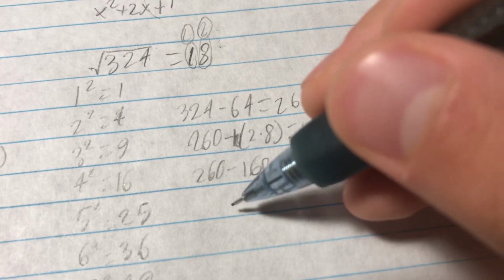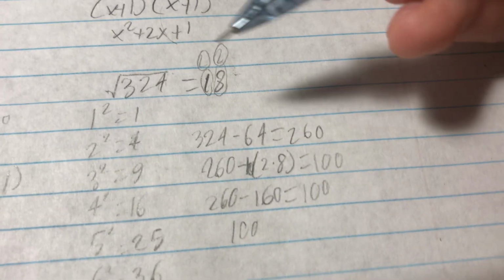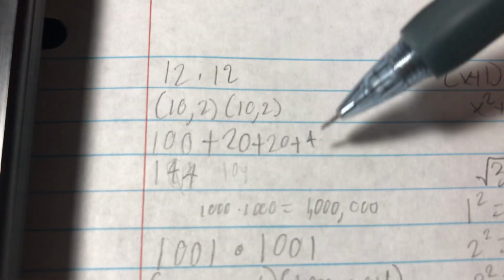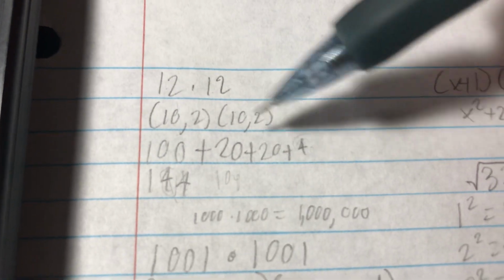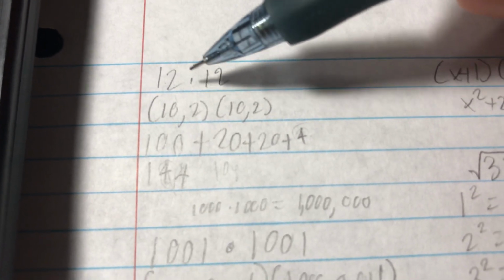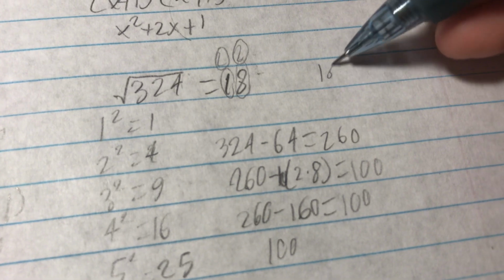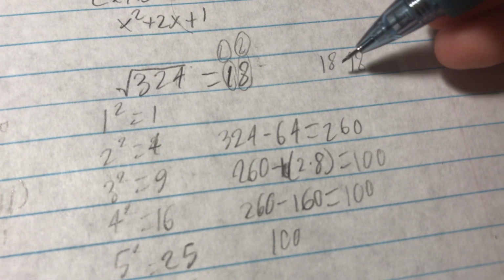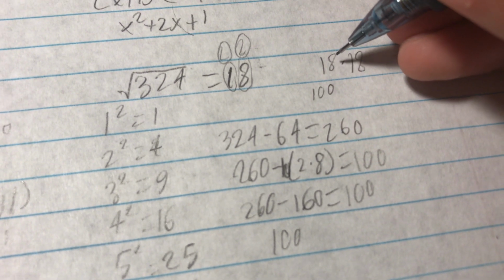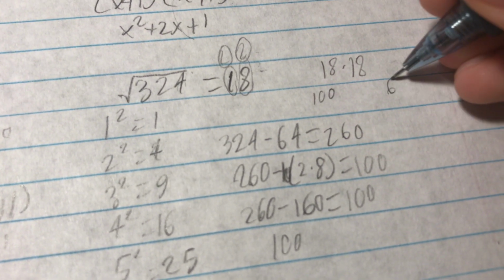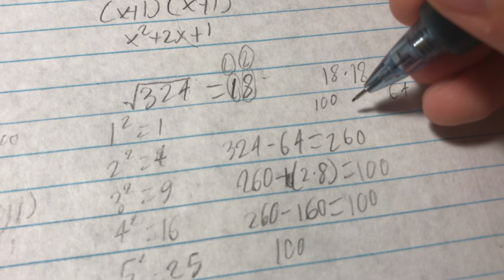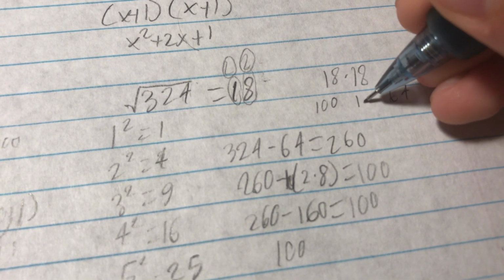So we now have 100, and now we are working on this first one, because we already did these. Sorry, this is for a different problem, like 12 times 12, but imagine it on the 18. So we did the 18 times 18, which is going to give us 100, and the 8 and 8 gives you 64, and then the 2 times 8 gives us 16.